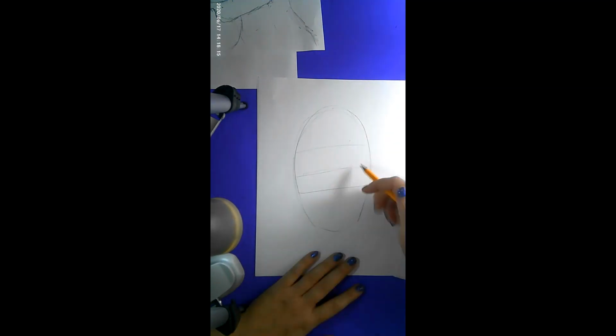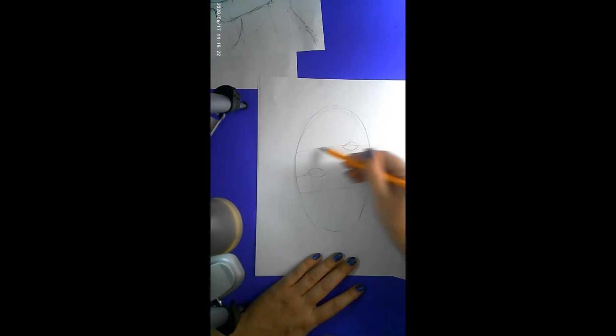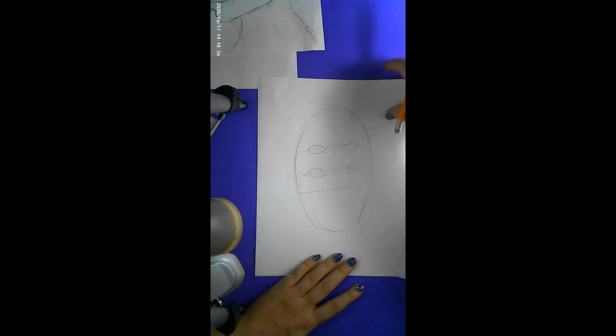Okay, that would be correct. That's where the eyes would actually be. See, doesn't that already kind of look like how it should be? People were drawing it all the way up here, and it looked really off. So please be careful when you do your C measurements.